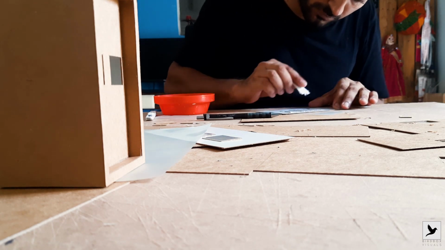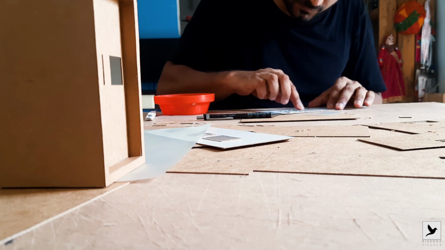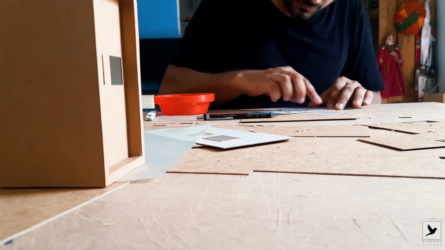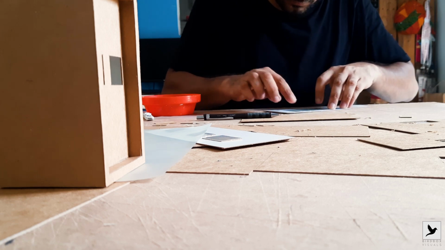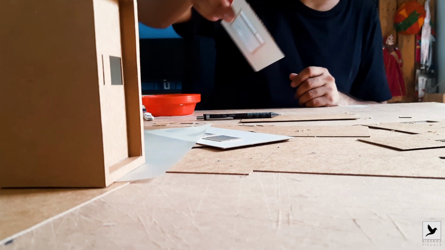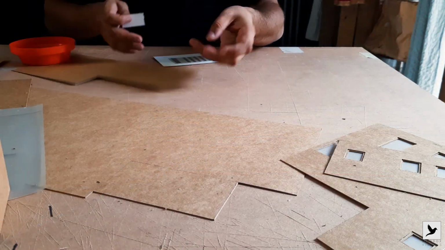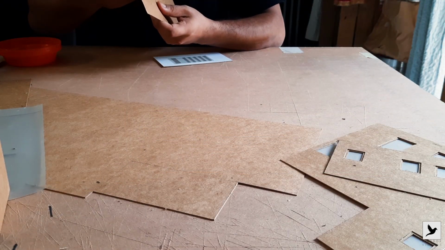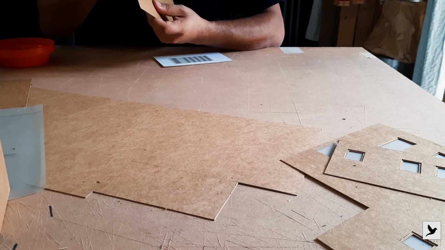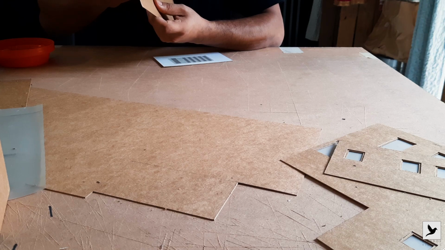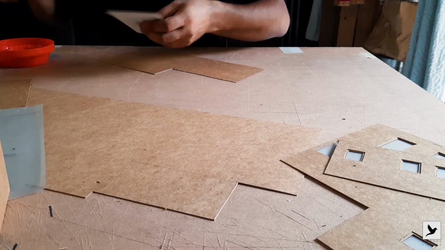And here we can see how we apply a bit of glue and paste the PVC sheet on the back side and apply gentle pressure so that it sticks onto it. It still takes some 10 to 15 minutes to settle onto the paper. Now we can see we have these walls ready with doors and windows pasted.